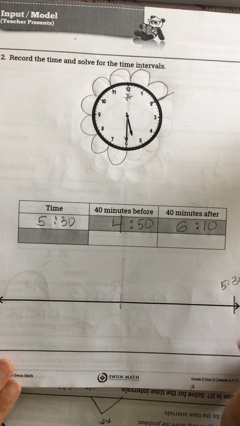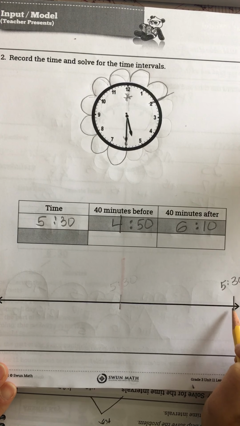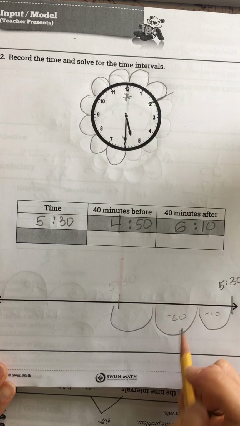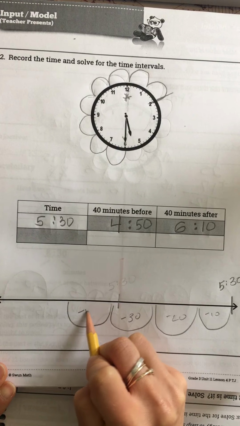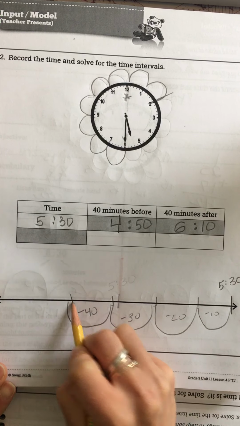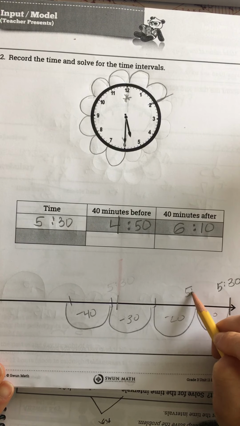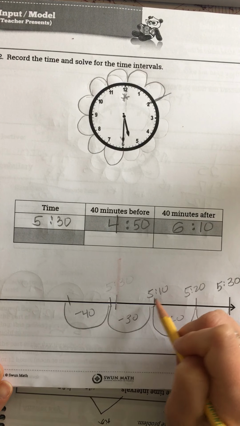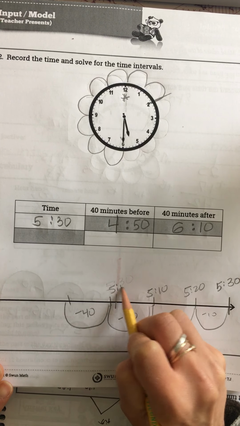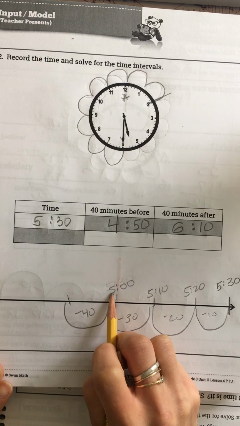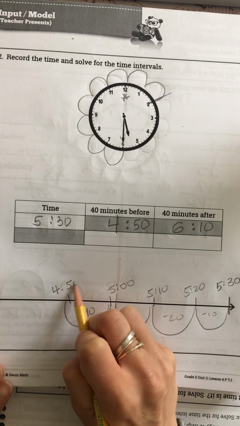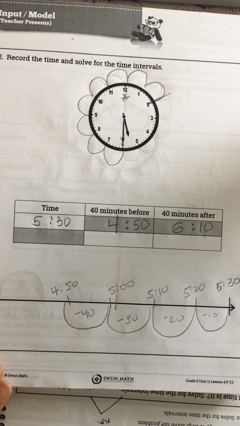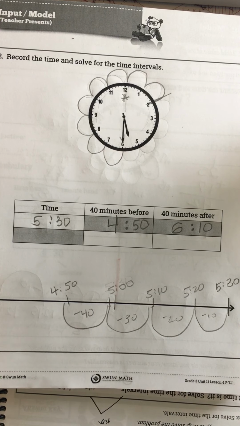Okay, and I'm going to use 10s to hop back. I'm going to use 4 10s. So 5:30 minus 10, minus 20, minus 30, minus 40. Okay, so 5:30 minus 10 is 5:20. 5:20 minus 10 is 5:10. 5 o'clock. And then 5 o'clock minus 10, we're in a new hour, which is 4:50. Okay? So that is how to do 40 minutes before with the number line.